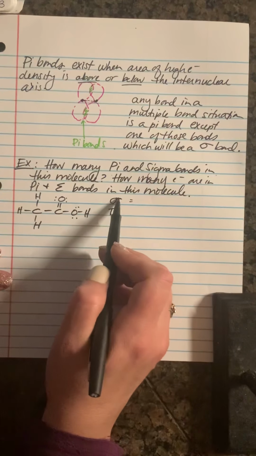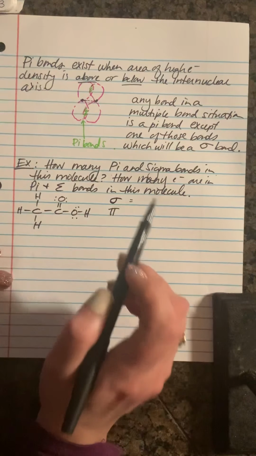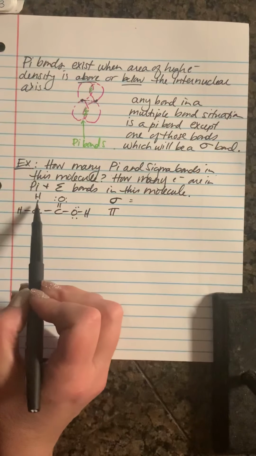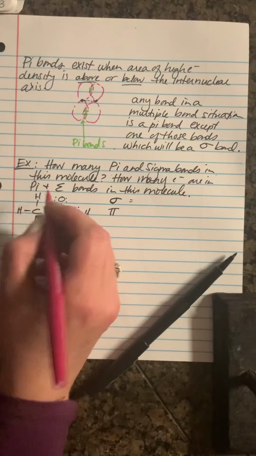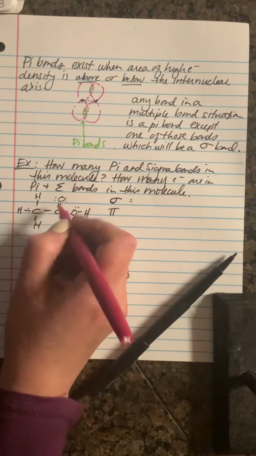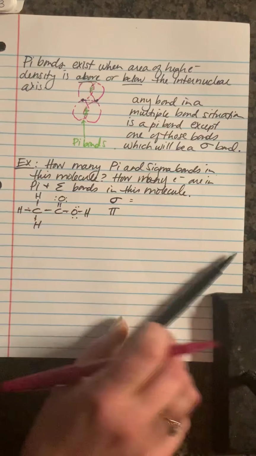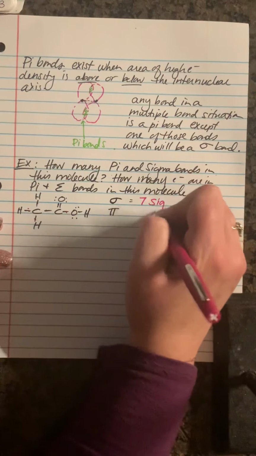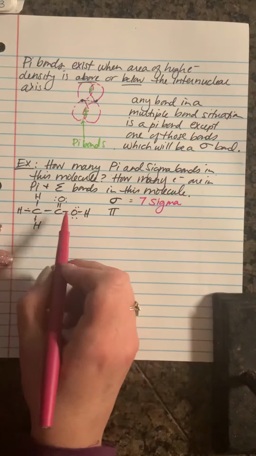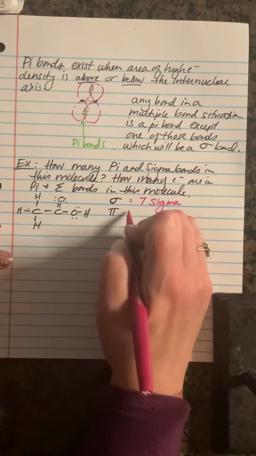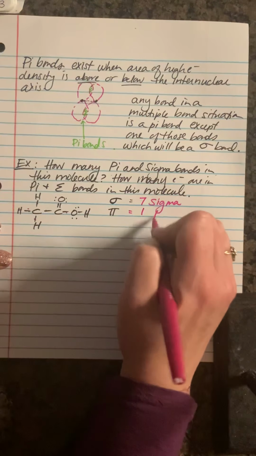Remember that sigma bonds are all the single bonds and then one of any double or triple bond that's present. So I'd count them up: 1, 2, 3, 1, 2, 3, 4, 5, 6, 7 sigma bonds. And we have one double bond here, and so one of those is going to be a pi bond, so this would be one pi bond.